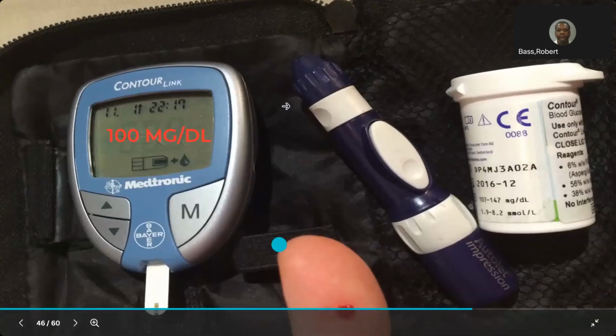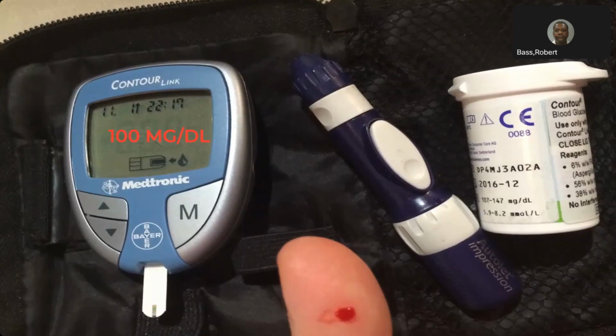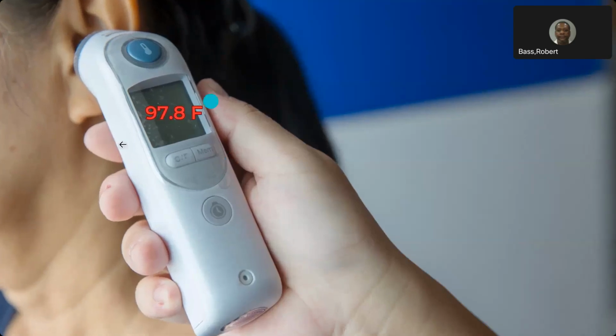So we obtain a blood glucose level. Even though we're dealing with trauma, we're going through our differential diagnosis, trying to figure out why this patient is altered. He's moved from an awake, alert mental status to an altered mental status with confusion. So we obtain the blood glucose reading. We get a blood glucose reading of 100. We get a temperature of 97.8.